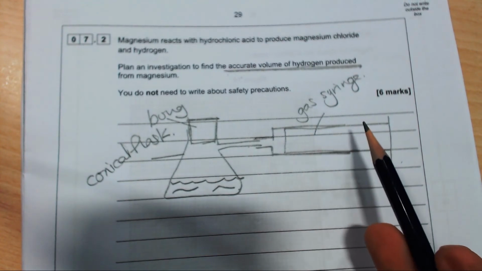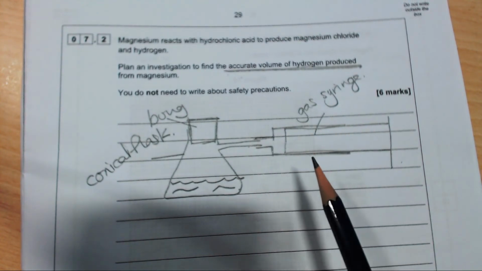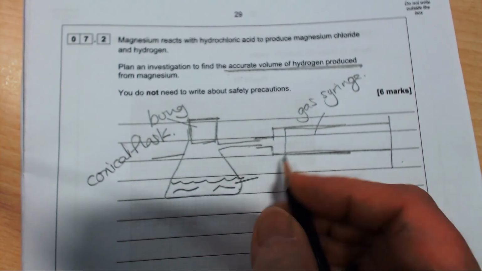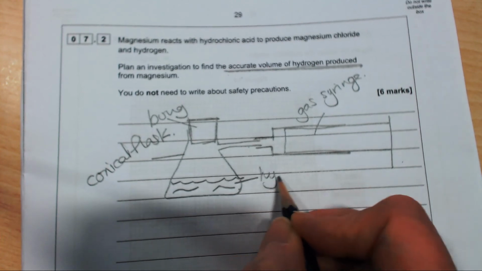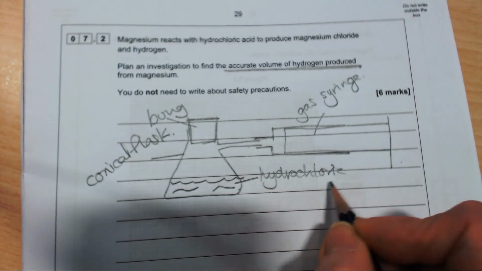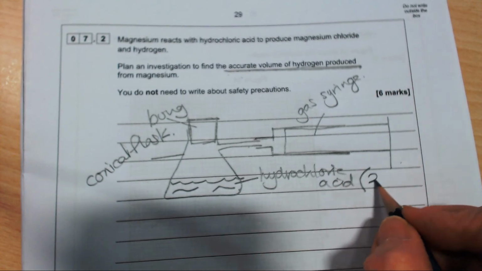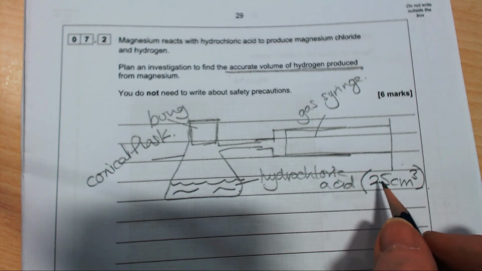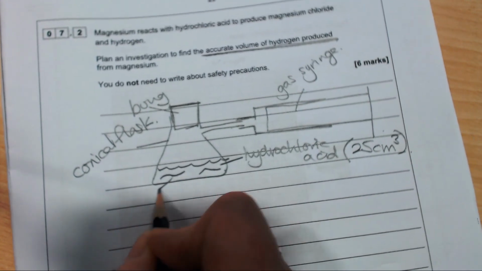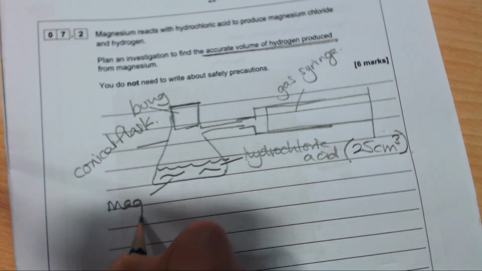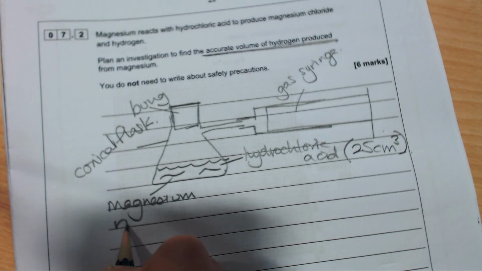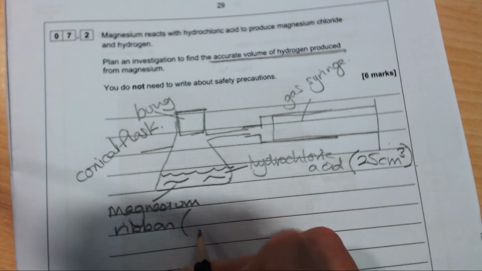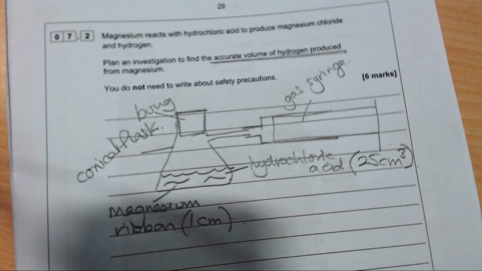And the way I can get extra marks just from this diagram, not just drawing it, is when I label it, I can put volume. So instead of saying hydrochloric acid, I could say 25 centimeters cubed. I've specified the amount of hydrochloric acid I'm going to put in. There, I've got magnesium ribbon. What I could do is write 1 centimeter of magnesium ribbon.